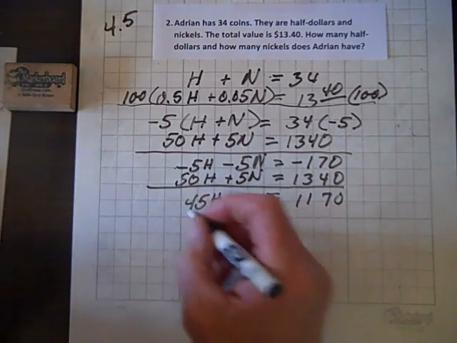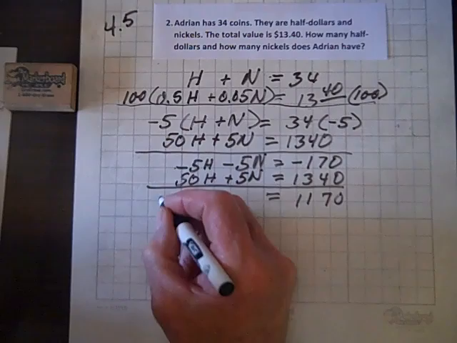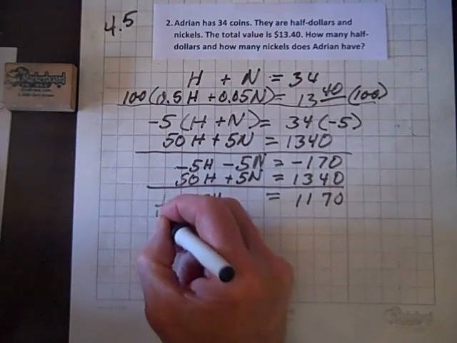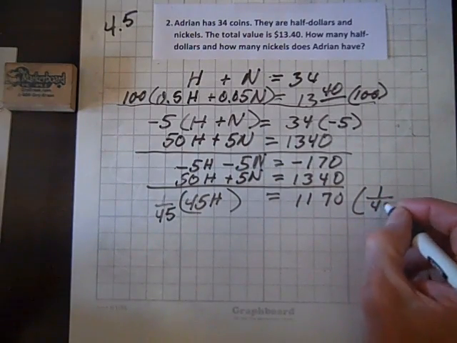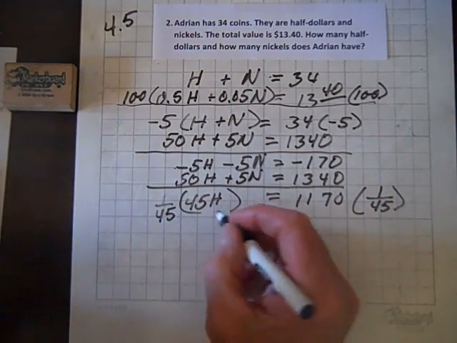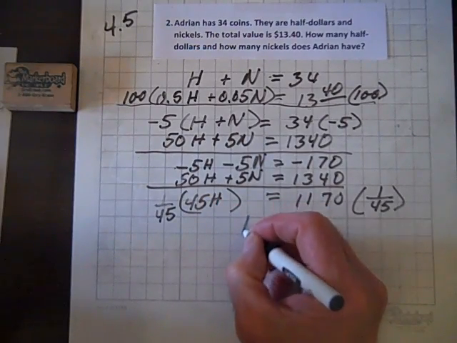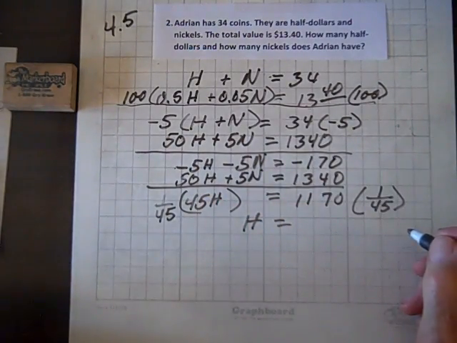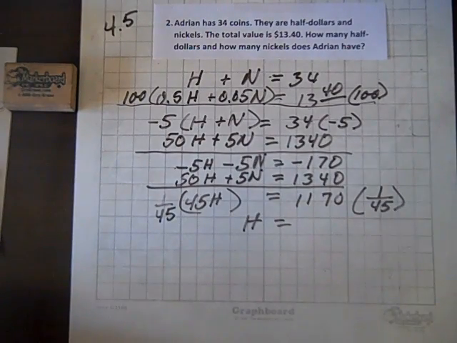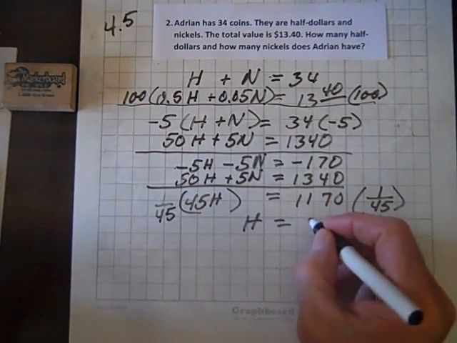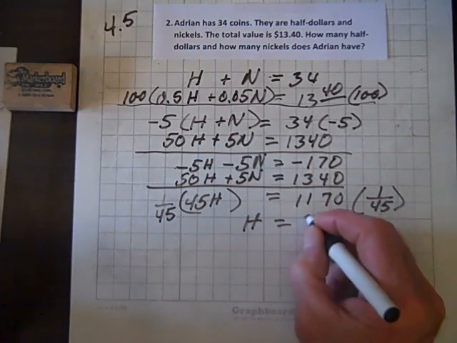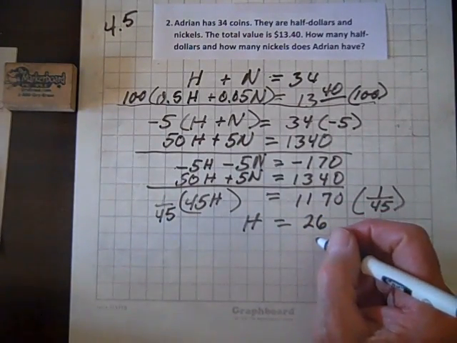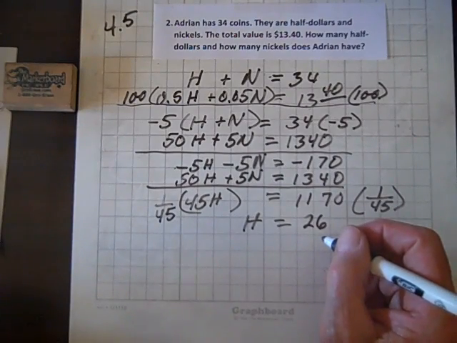Now, next thing, we've got to isolate H, so we'll multiply both sides by the reciprocal of 45, 1 over 45. And the product of reciprocals is 1, so we get H equals, and when you carry out that division, what we get is H equals 45 goes into 1170, 26 times. Check that out. Get your calculator. Make sure I'm right.